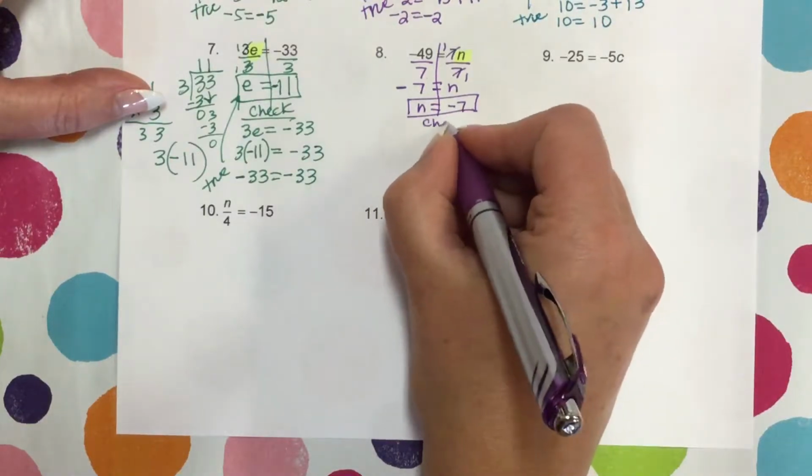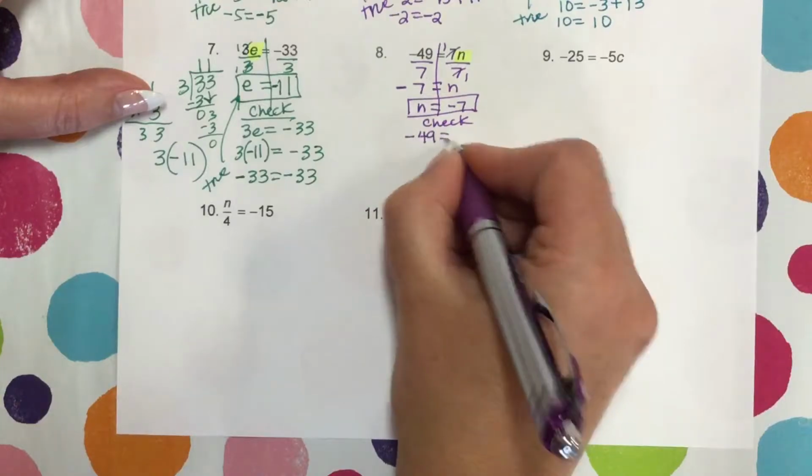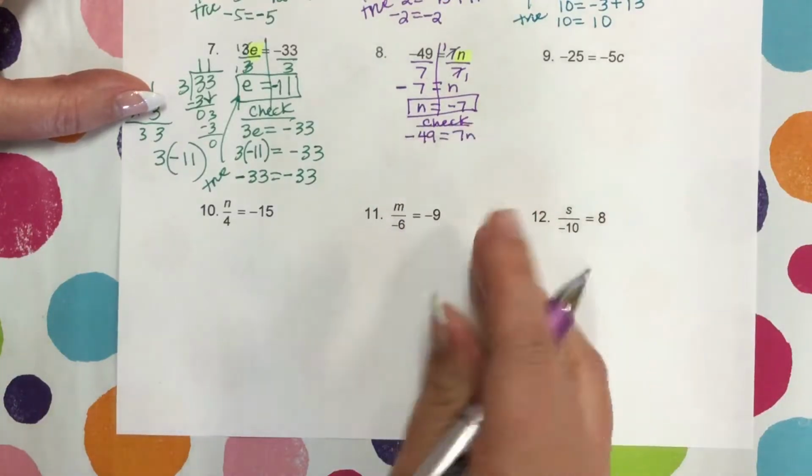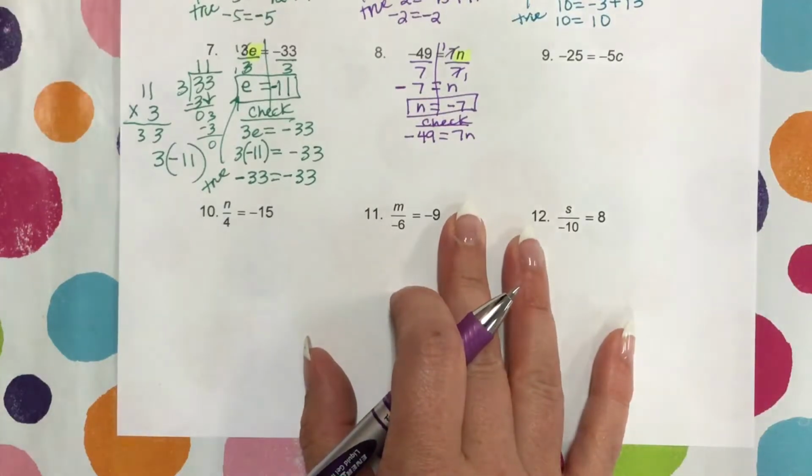And then I'm going to do the check, rewrite the original equation, negative 49 equals 7n. And we're going to substitute that negative 7 in for n.